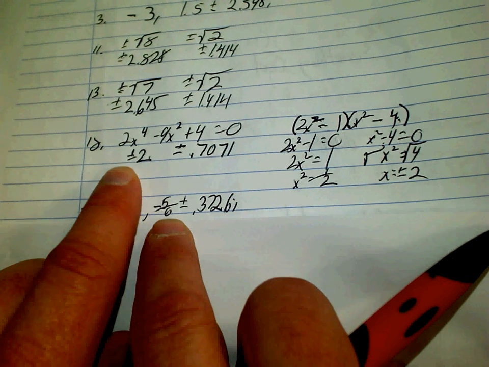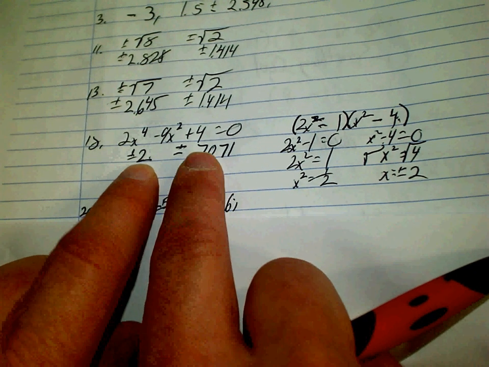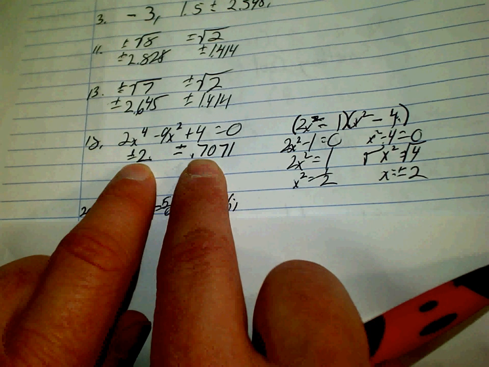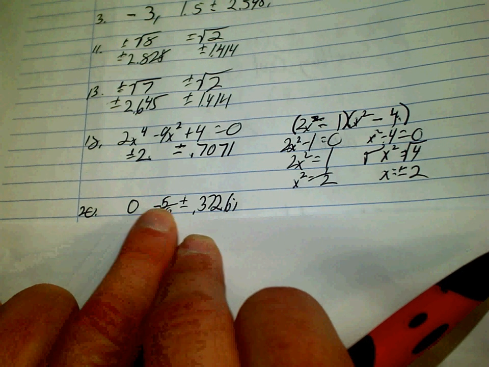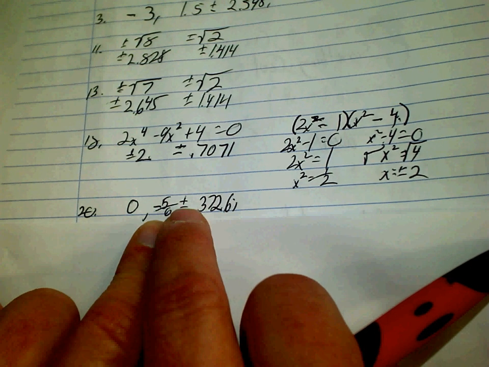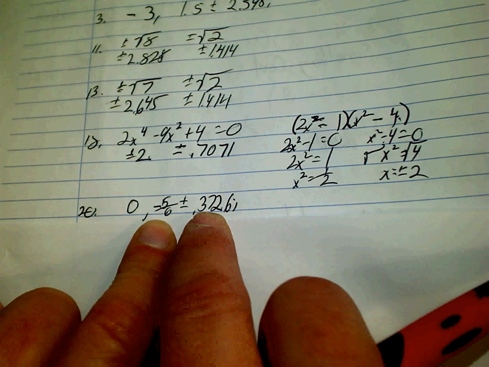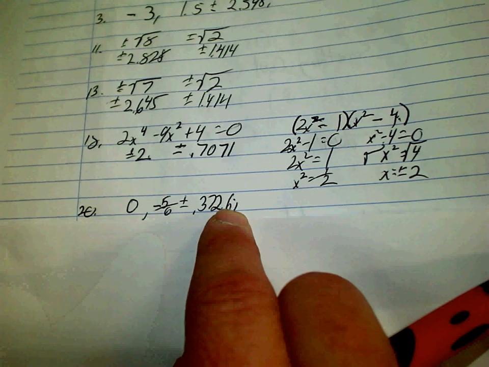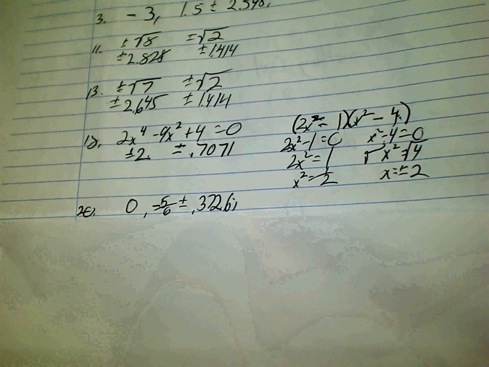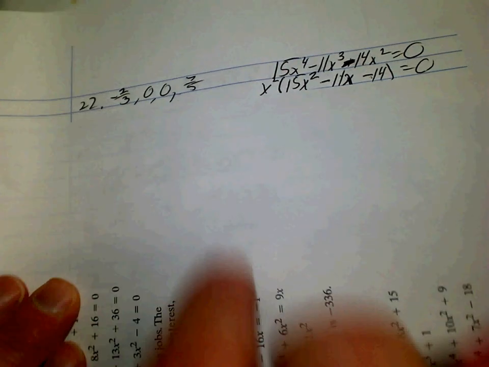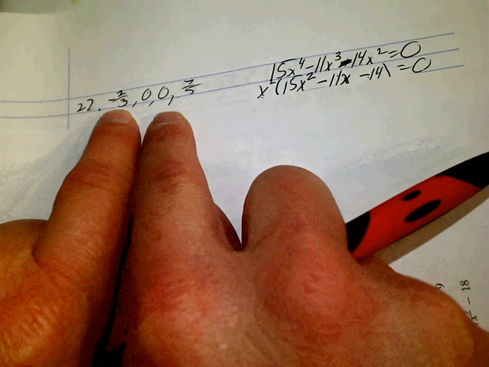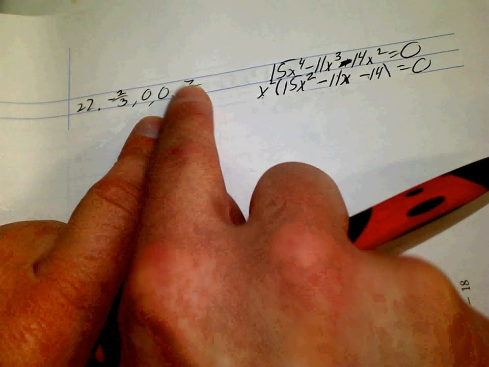Number 20, so by the way, again, that's 1, 2, 3, 4 solutions. To the 4th power, you'll end up with 4 solutions. For 20, you get 0, negative 5, 6, plus or minus 3.726i. Turn the page, or I'll turn the page. Number 22: negative 2/3, 0, 0, and 7/5.